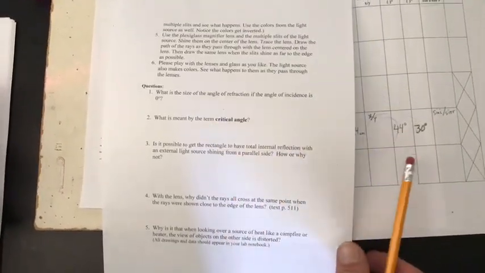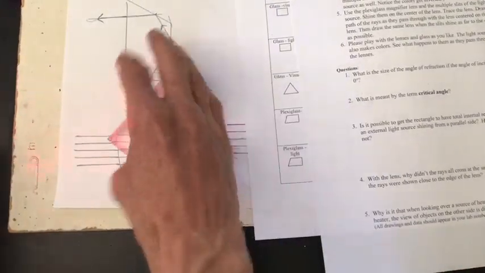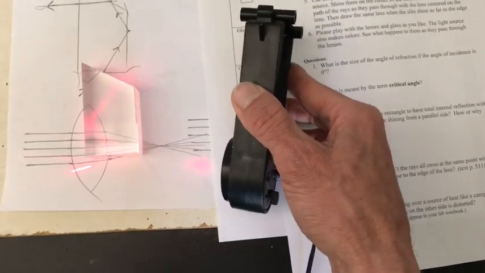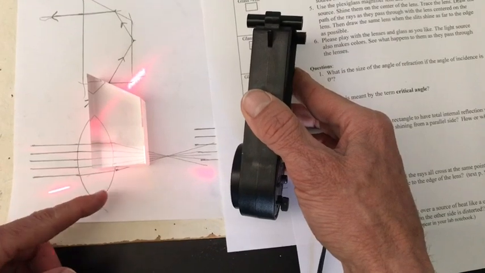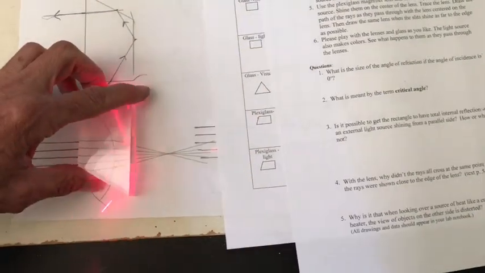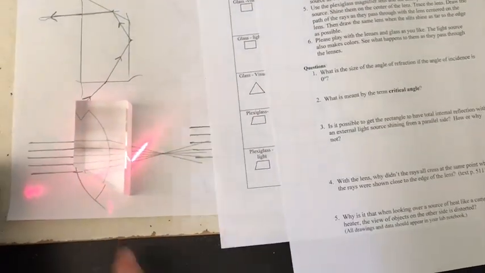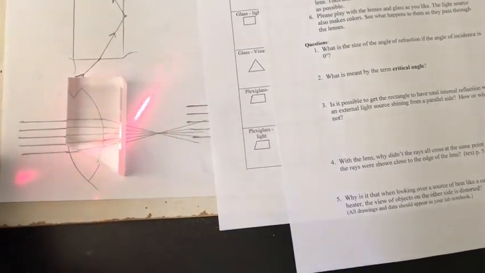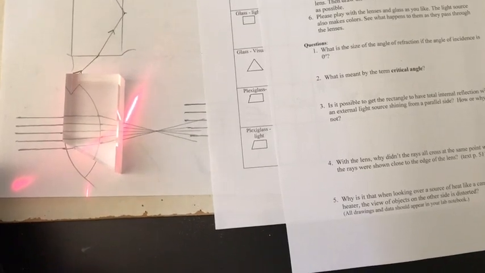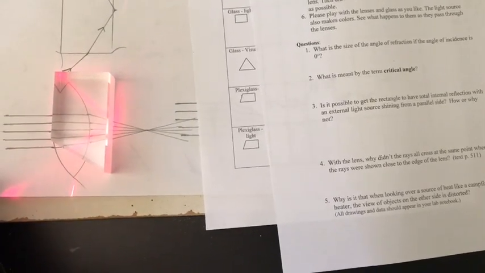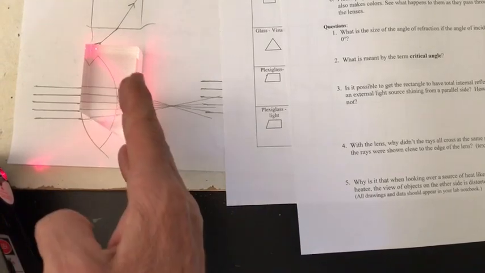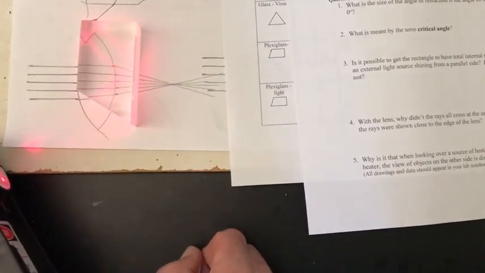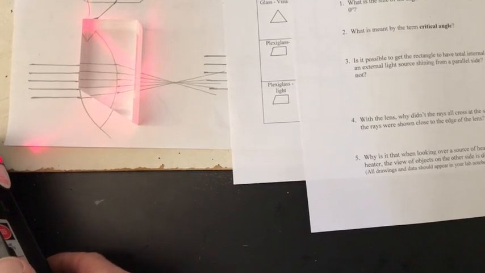What is the term critical angle? Well, that angle is the angle at which light is totally internally reflected. And probably better to show it to you this way. You see here, it'll actually go through the outside of the glass. But as I keep on going, there comes a point where it would be parallel to the surface. And once I get parallel, what happens? Total internal reflection. That is what is meant by the critical angle.